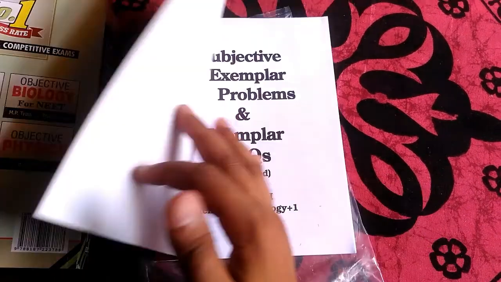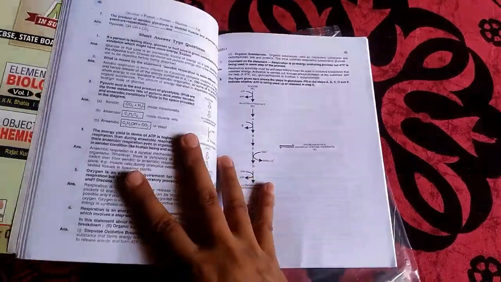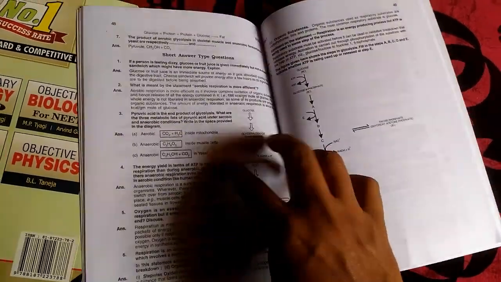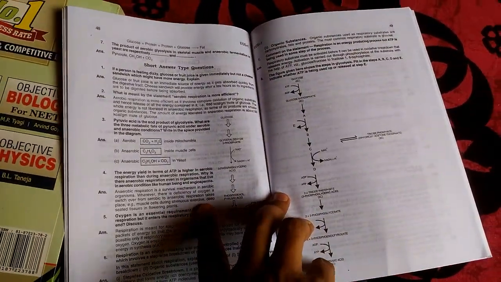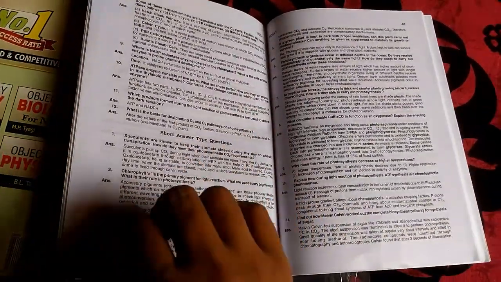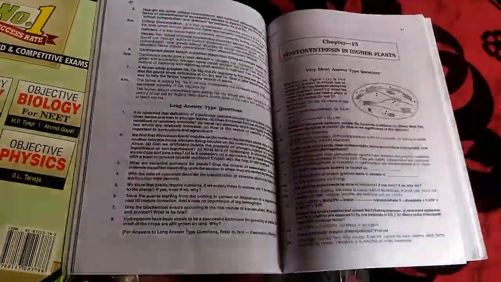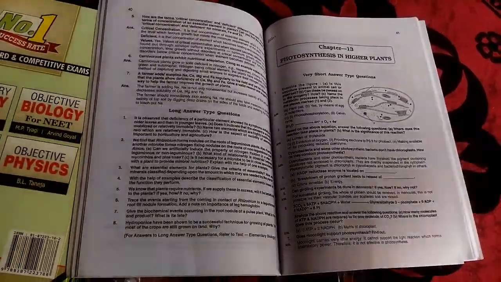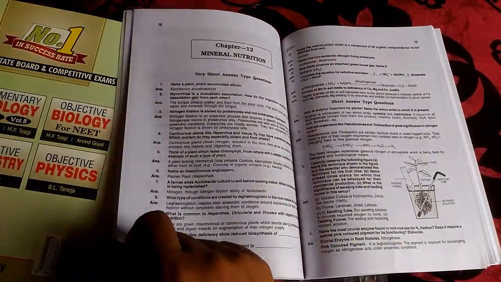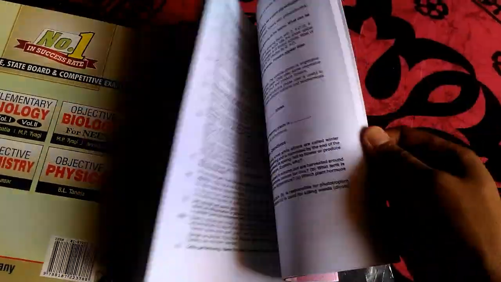solve paper, subjective various problem solve, MCQ solve paper. Here we see various types of questions, short answer type questions discussed briefly, with content on photosynthesis in higher plant, mineral nutrition. Okay, each and every chapter is discussed briefly.